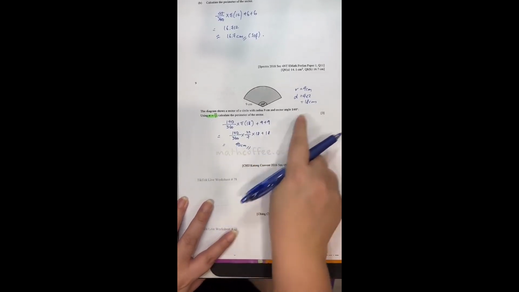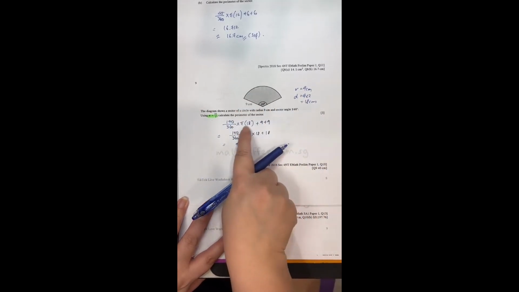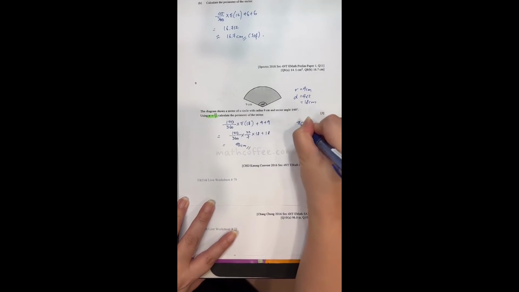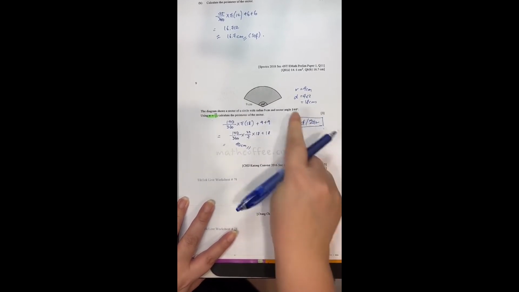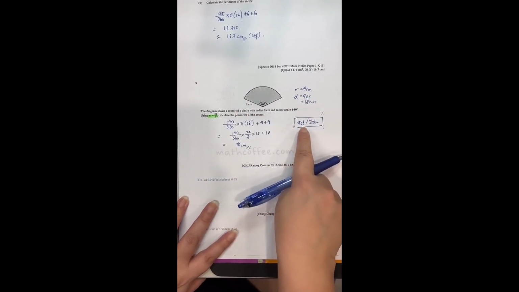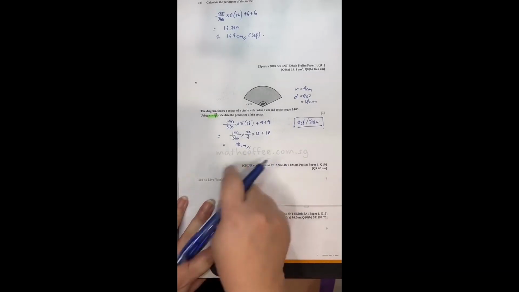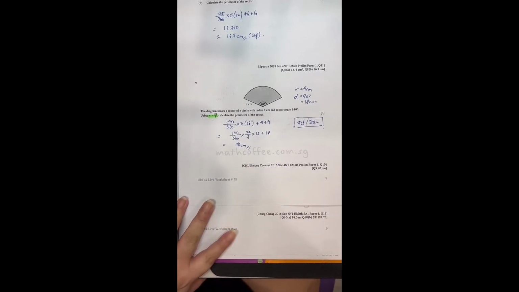Why 9 times 2? This part? I need to find the diameter. The formula is pi d or 2 pi r. The 9 is the radius. We need the diameter. So this one, no need to round off because it is exact. Exact, we no need to round off.